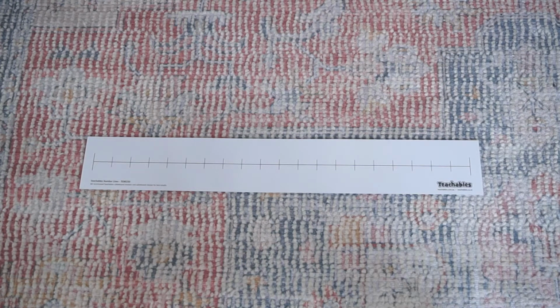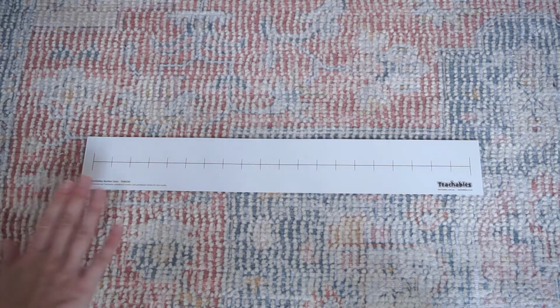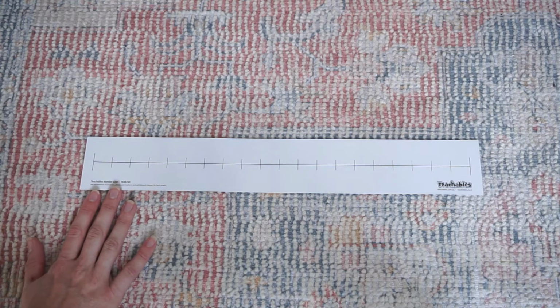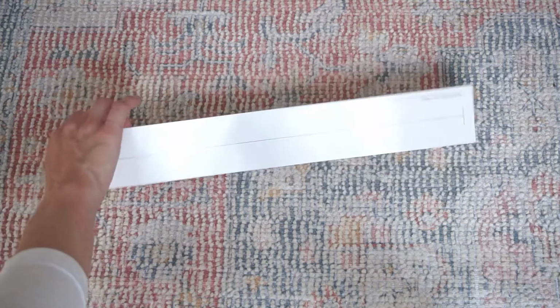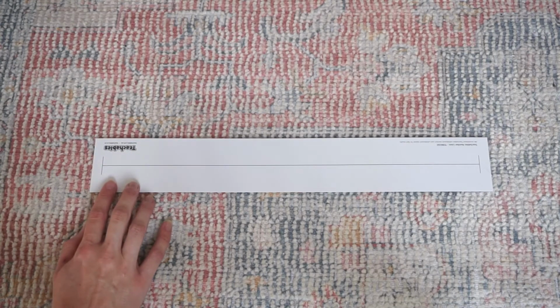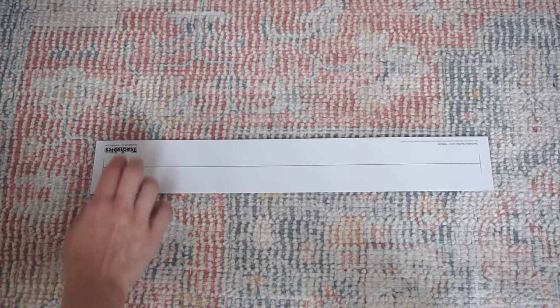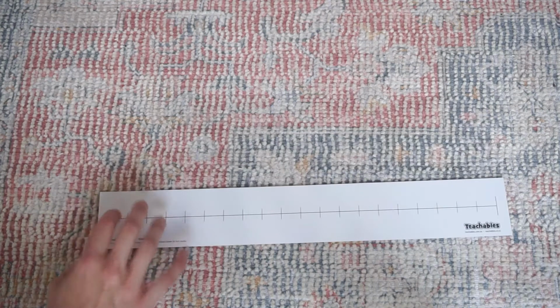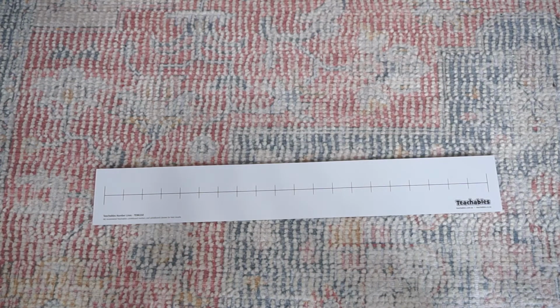Now I laminated my school supplies before I left for school holidays, so these are some pre-made number lines I had in my classroom. On one side I have a blank number line that I could add the intervals in myself, and on the other I actually have 20 intervals. So I'm going to actually number this number line from 0 to 20.